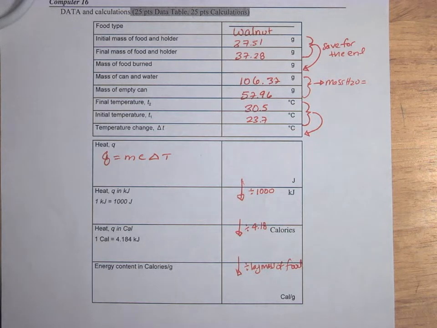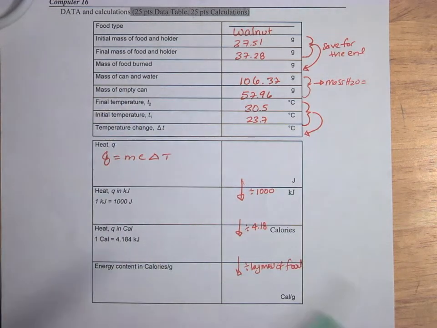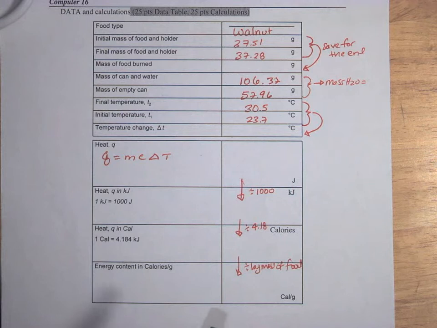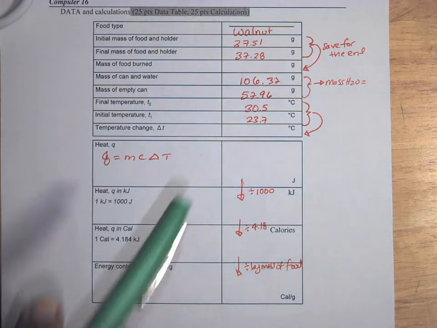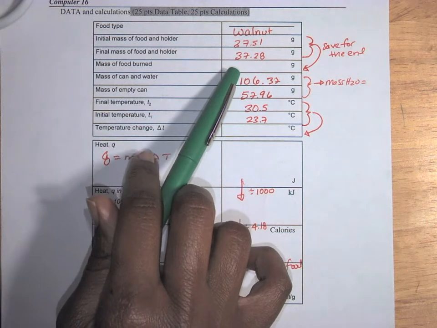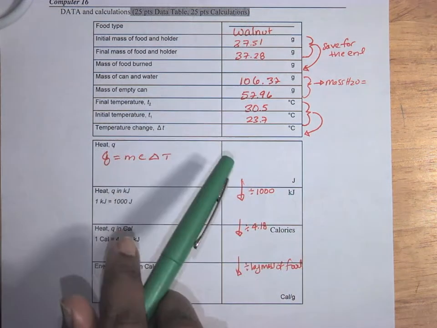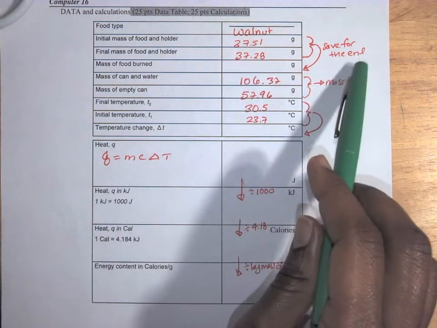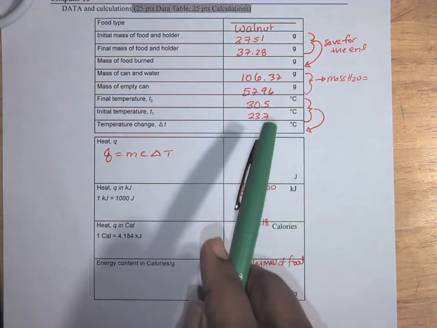All right, so in your data table, this is the one for walnut, so your numbers may be different if you're using the Doritos or the marshmallows, but there are a couple of calculations that you need to do. First, you need to calculate the mass of the food that was actually burned by subtracting the initial mass and the final mass of the food. This value, you're going to save for the end, but you do need to calculate the mass of the food burned by subtracting these two.